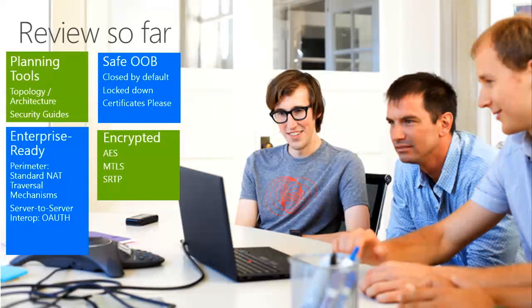Perimeter NAT traversal mechanisms and server-to-server authentication using OAuth as our method. Encryption, AES, 128-bit encryption. Very important. MTLS is our method for secure transmissions between Lync servers, and all our real-time media is using SRTP. Mike, any comments? I think we should go through an example where we used ICE for sure. So maybe something like the edge server. Oh, geez, do you think he sees the slide ahead?